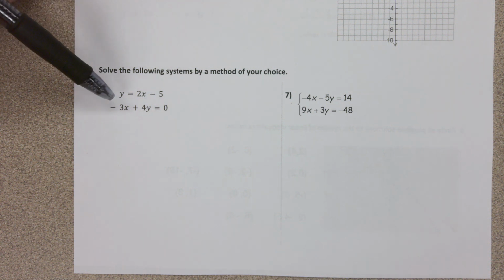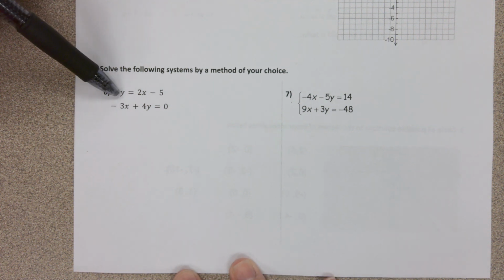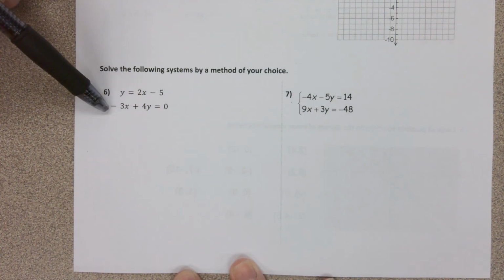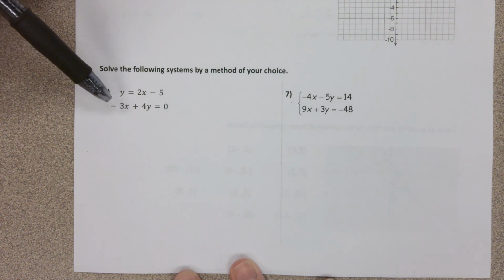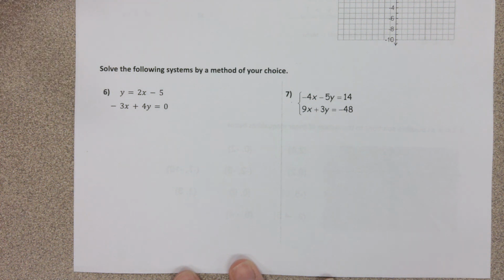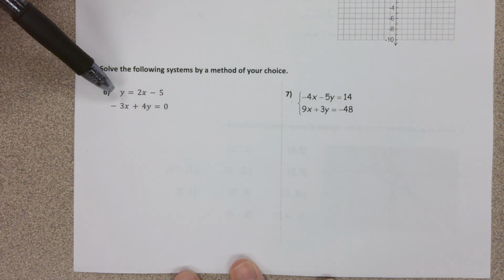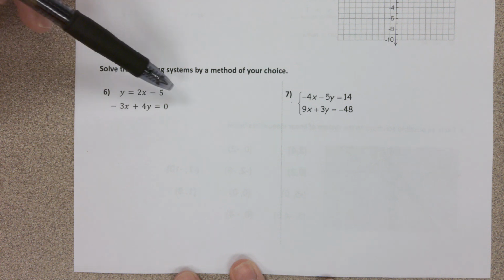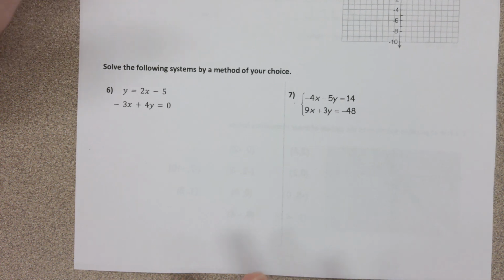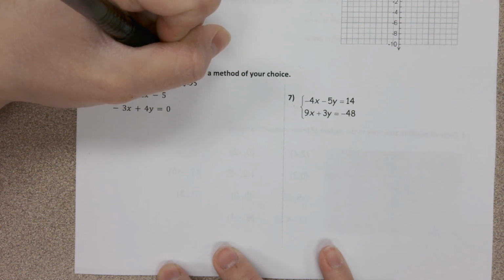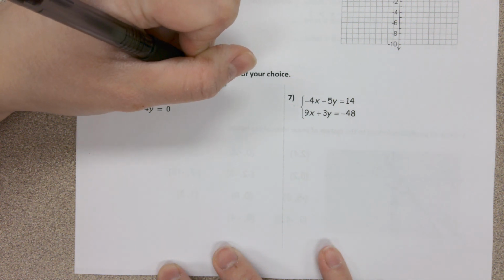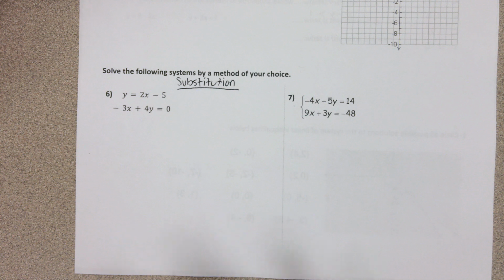So looking at these two equations, one of them is fully solved for y and the other is not. The x and the y are both on the same side. This is a classic setup for substitution because we could easily replace this y with this expression. So we're going to use substitution here. The rest of the problems after 6 are all set up for elimination, and then the two above, as you can see, are set up for graphing.